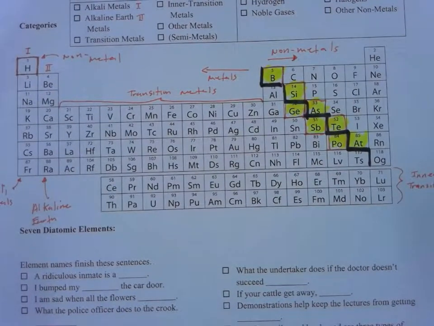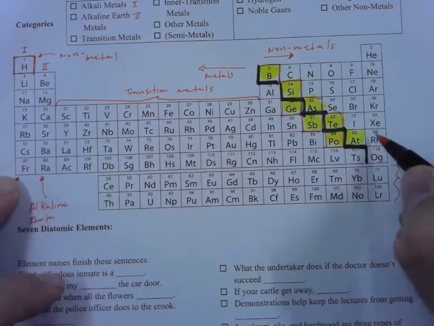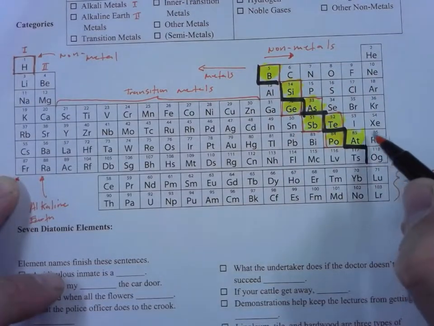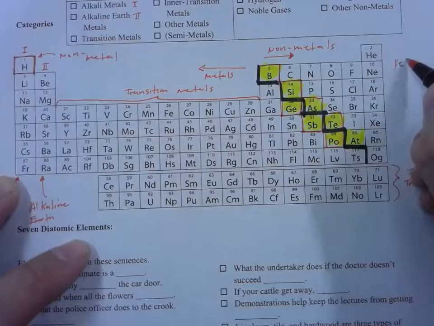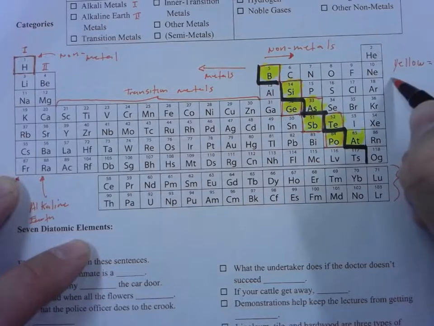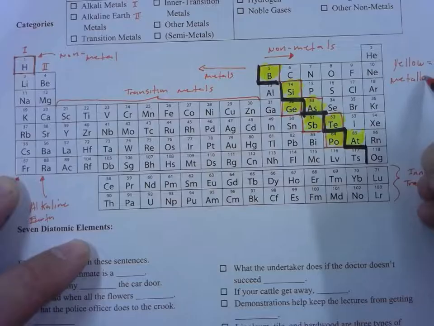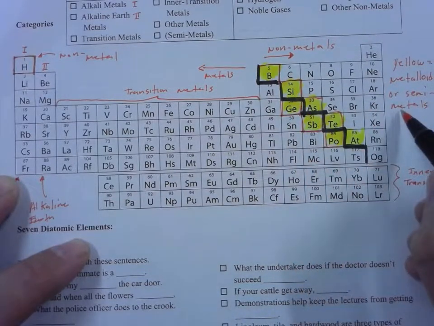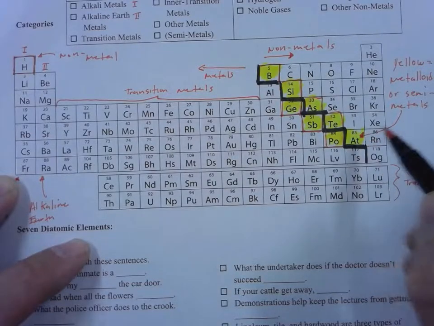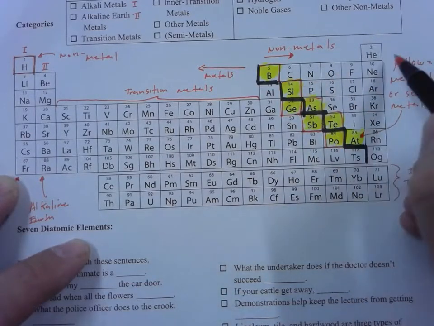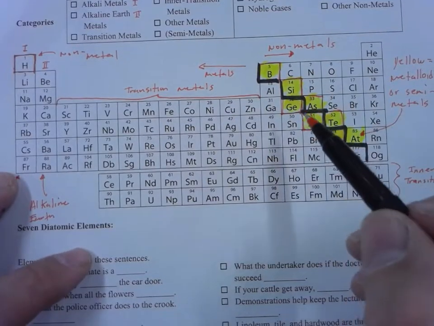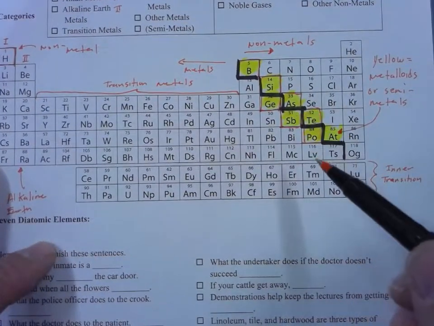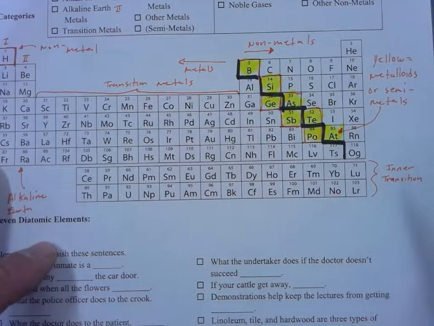Alright, so these guys are called metalloids or semi-metals. I'll say in yellow: metalloids or semi-metals. A lot of times these are like silicon. We use them as semiconductors. They're not good conductors unless you cool them down to a very low temperature. Silicon especially, or silicone, however you want to say it.